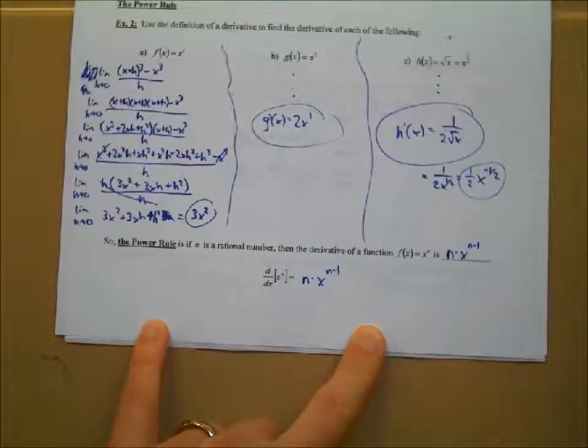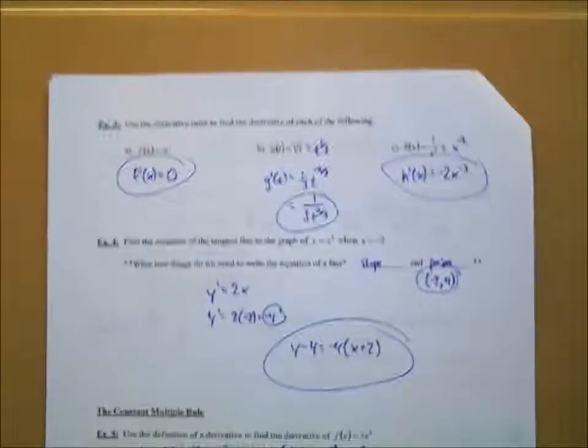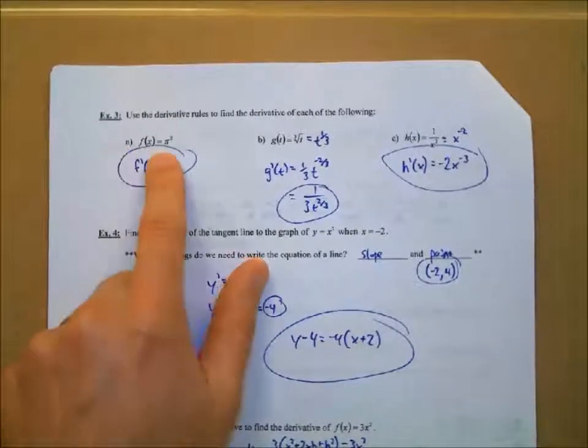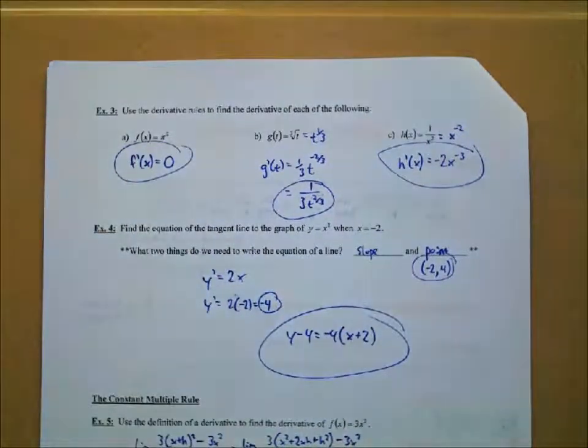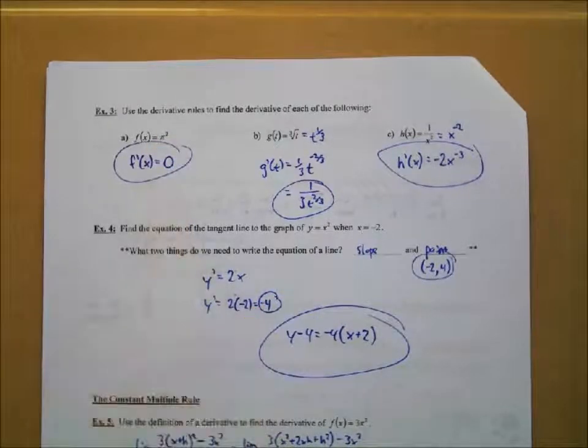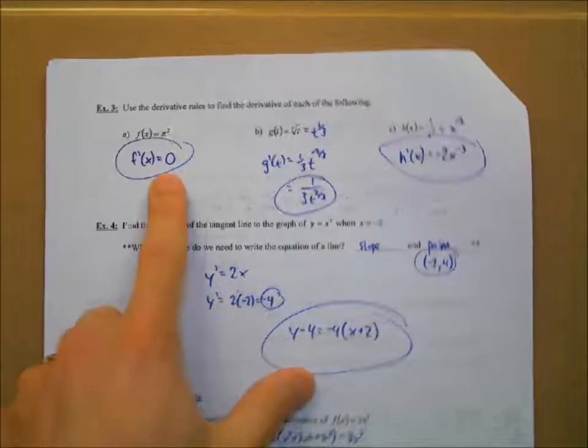Armed with those 2 rules, we then went into some examples. Upon first looking at letter A, maybe some of us saw that pi squared and thought, wait a minute, that's the power rule, the 2 goes out front and it'd be pi to the 1. But then we realized, wait a minute, pi squared is a constant. It's just a number. And so when you graph this, it would be a horizontal line. Its slope is going to be 0 anywhere. And so the derivative was just 0.